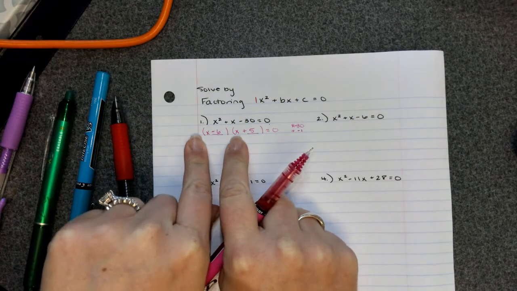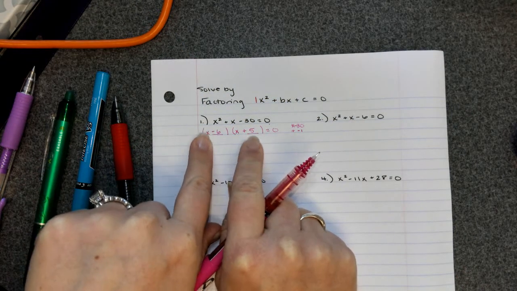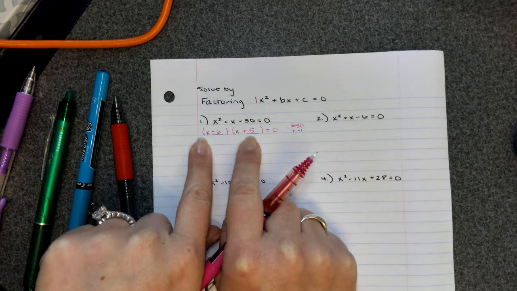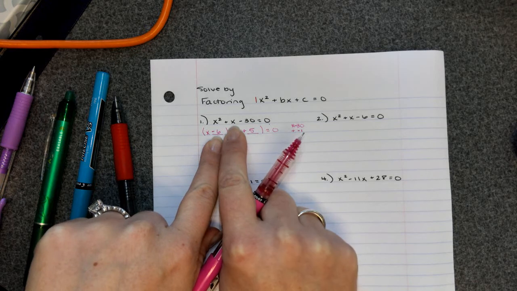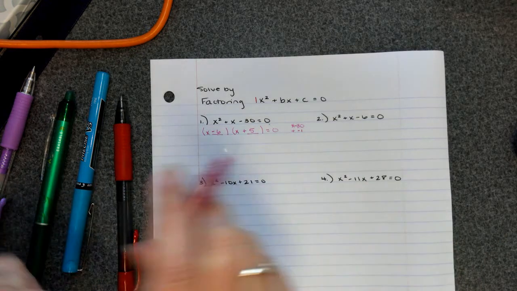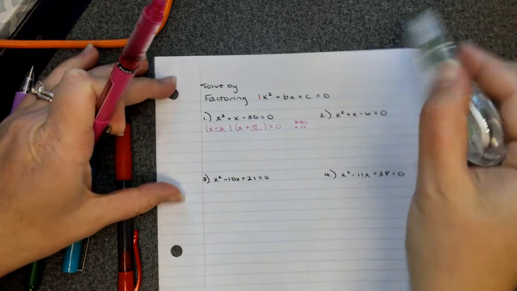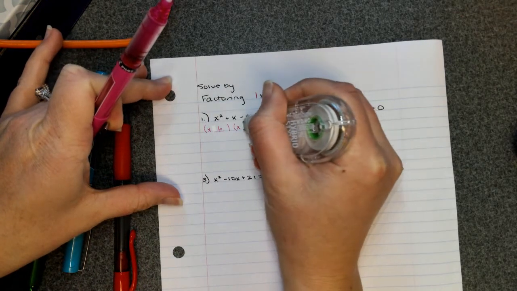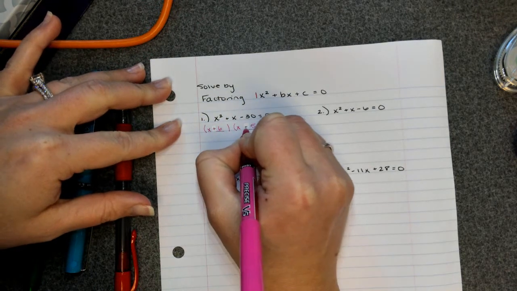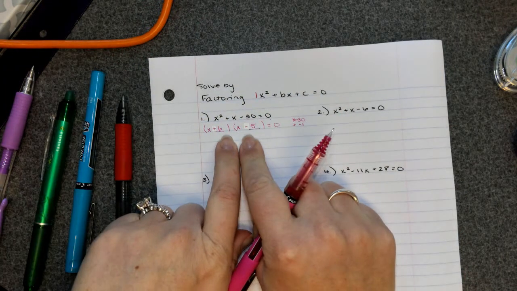Now, if I were to FOIL this, first times my first would get me x squared. My outside is 5x. My inside is negative 6x. 5x and negative 6x would make negative x. So actually I have my signs backwards here. So let me fix that, and that's why it's always good to FOIL it out and double check everything to make sure we have the correct signs and that it's going to work. Okay, let's try it again.